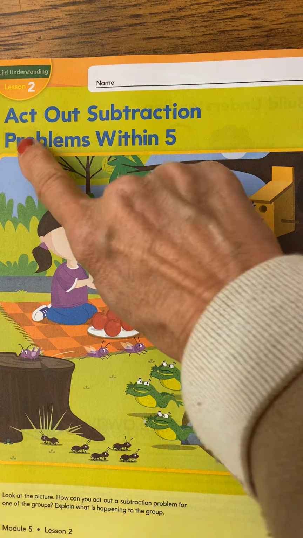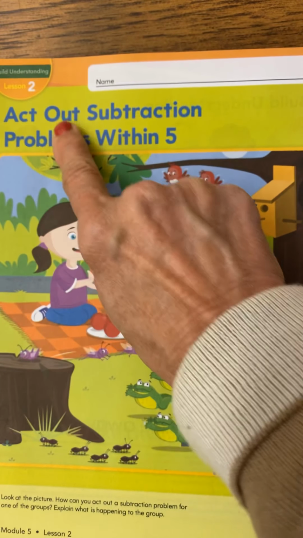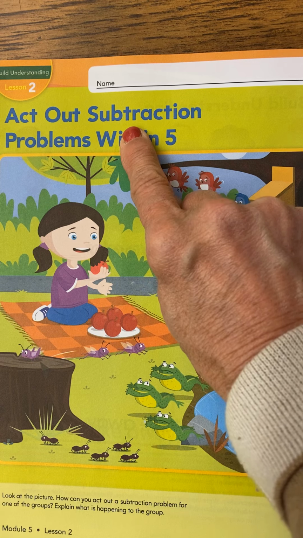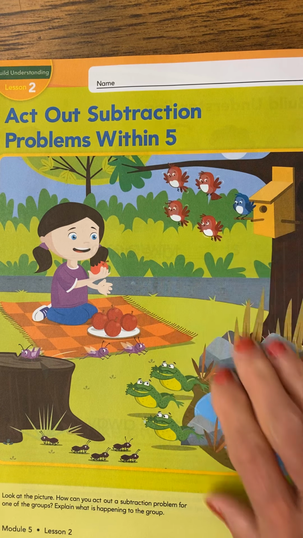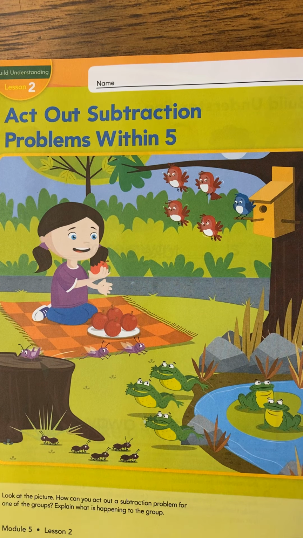And that's what this means. Act out subtraction. That means to take away. Subtraction problems within 5. So let's take a look at the picture here, and let's see how many birds there are.